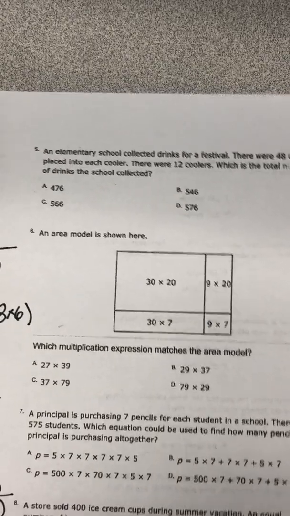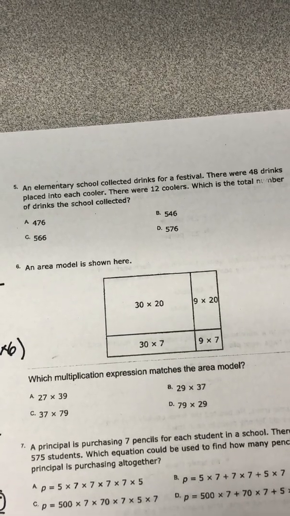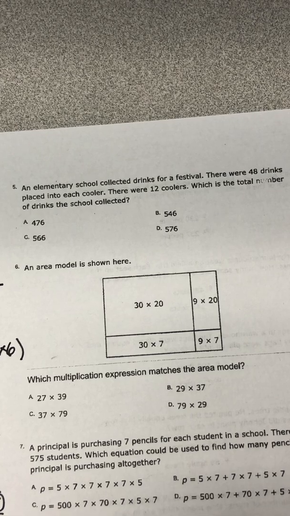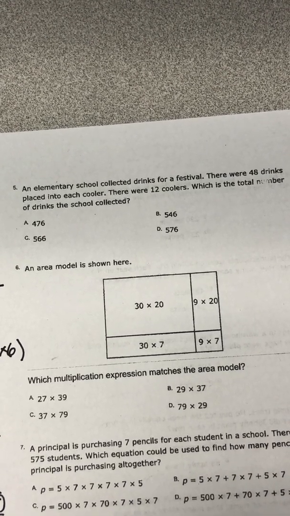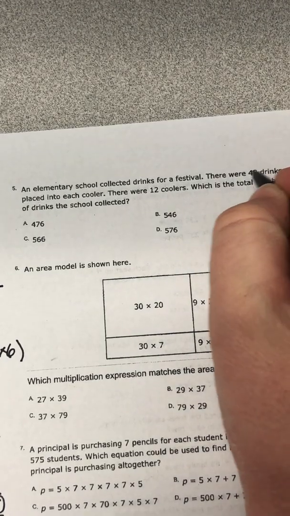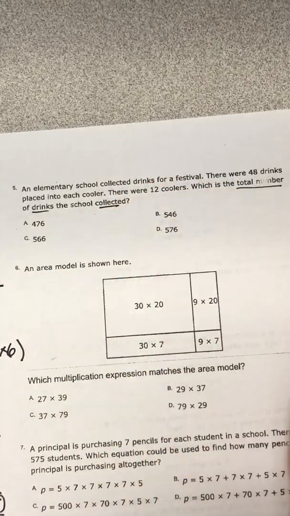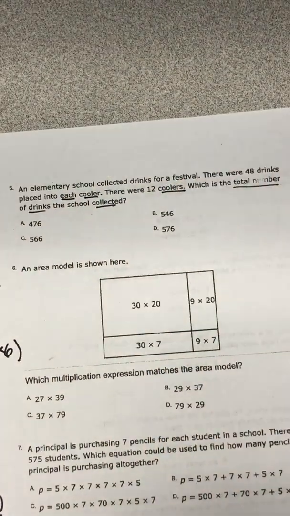Number 5. An elementary school collects drinks for a festival. There are 48 drinks placed in each cooler. There are 12 coolers. Which is the total number of drinks the school collected? There's a couple keywords in here that we can see. We've got total number of drinks collected. We have each cooler, and we have the amount of coolers that they have.